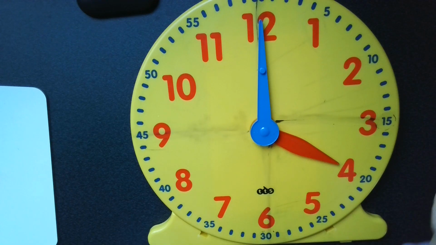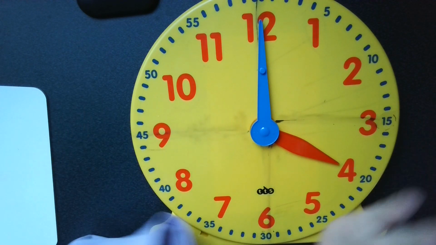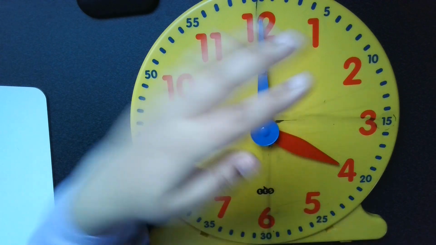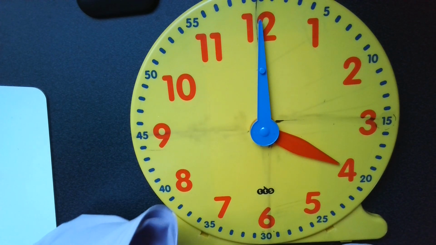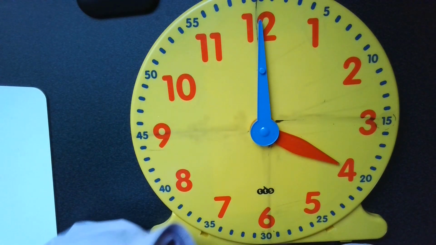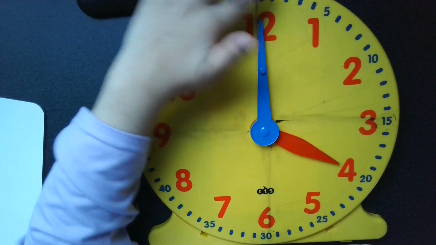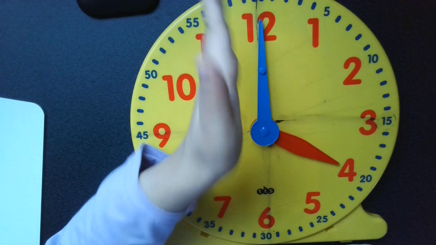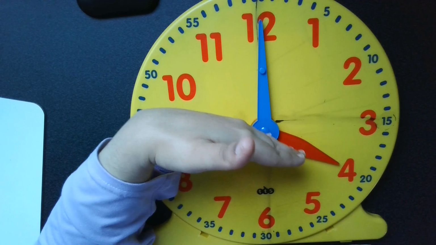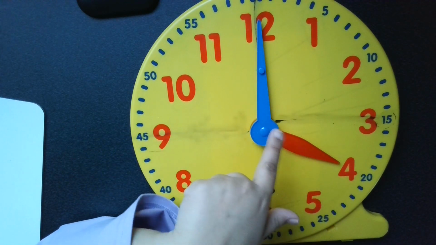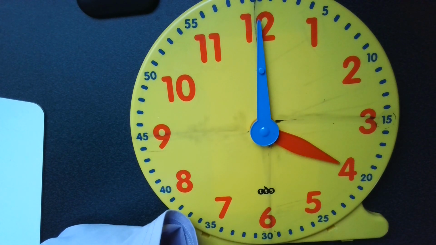So let's get started. I've got my clock here and I want to tell the time. I remember that when the minute hand, that's the long hand, is pointing on 12, that means it's something o'clock. Remember, I always look at the minute hand first and then the hour hand. My minute hand is on 12, which tells me that it's o'clock. Now I look to the hour hand and see where it's pointing. I can see my hour hand, that's the shorter hand, is pointing at 4. That means the time right now is 4 o'clock.